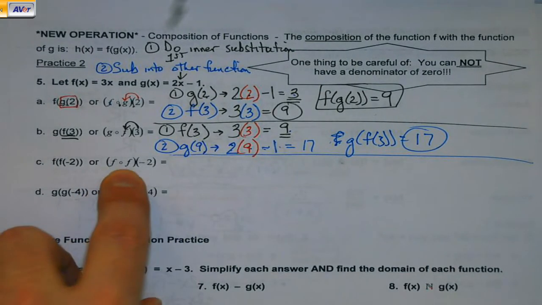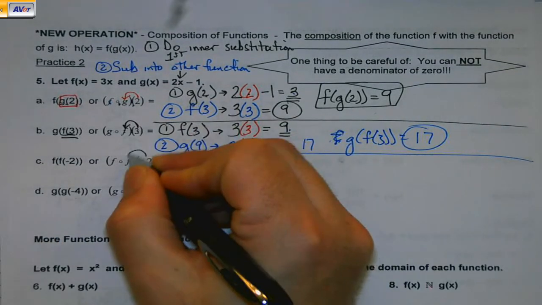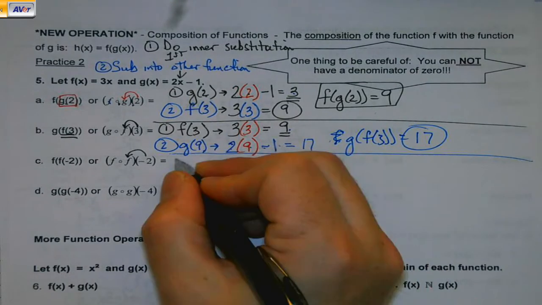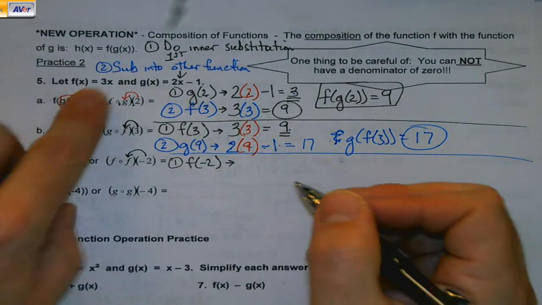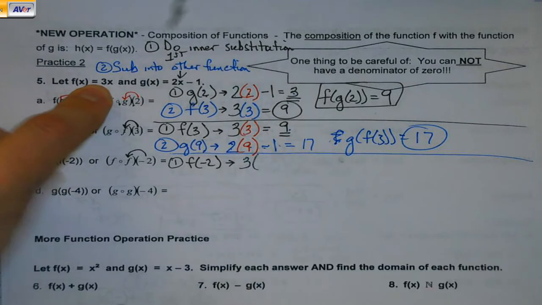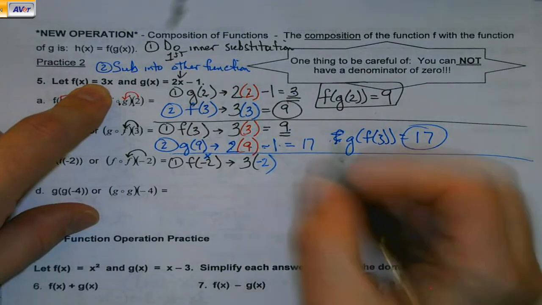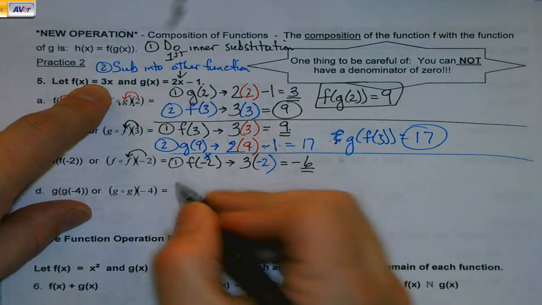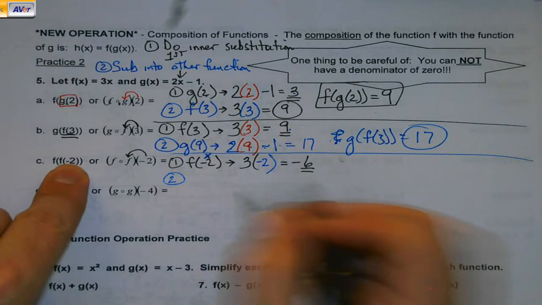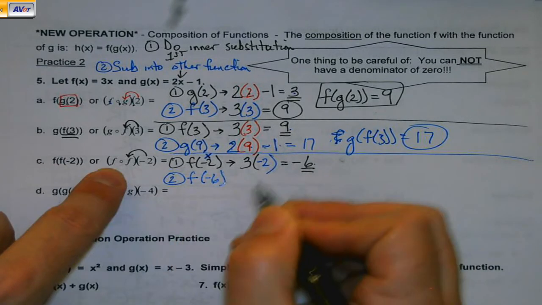Now, these are the weird ones. F of negative 2. You're like, wait a minute, what? You're going to plug the function into itself? Yes. Okay? So when we get here, my first job is to find f of negative 2. Okay, so here's my f function. 3x. Remember, this is my x value, the number in the parentheses. So I get that one first. So I've gotten this part. This is negative 6. So now I'm looking for f of my answer from the first one.